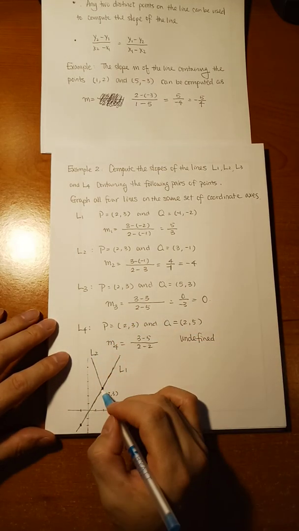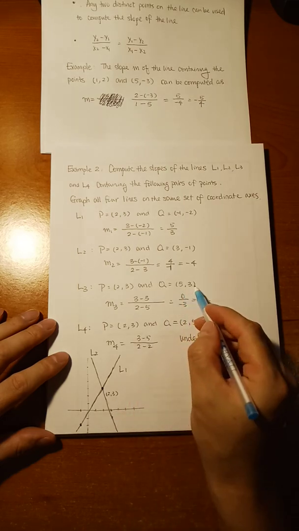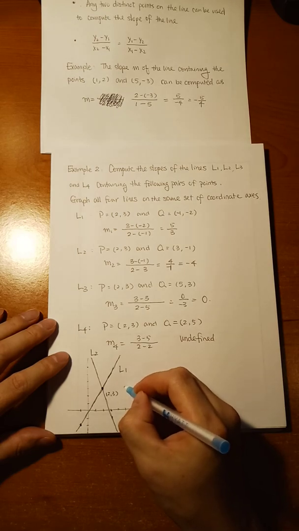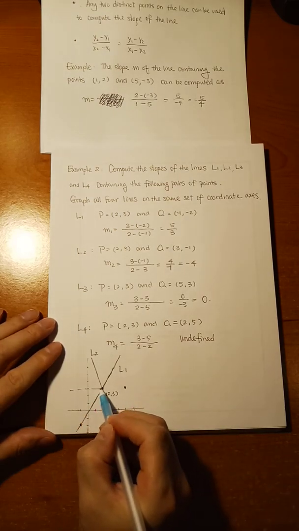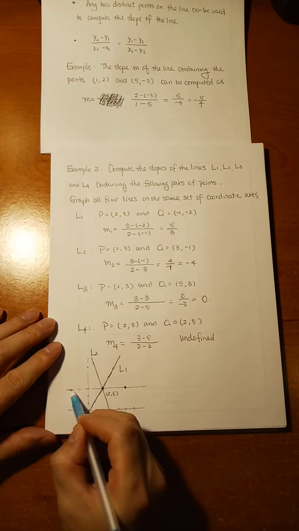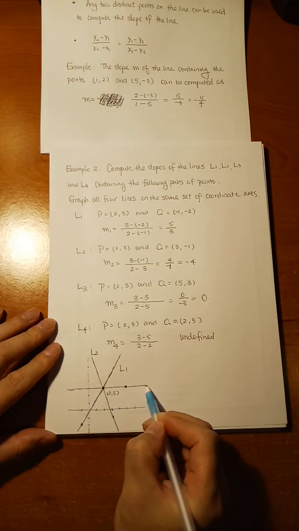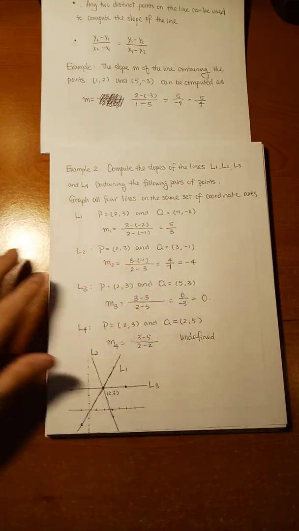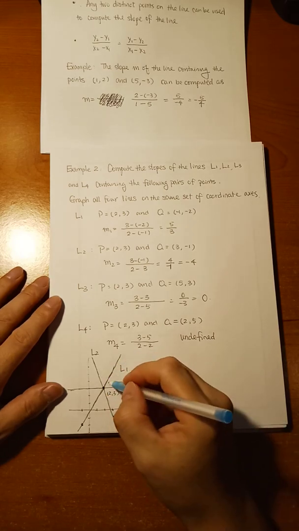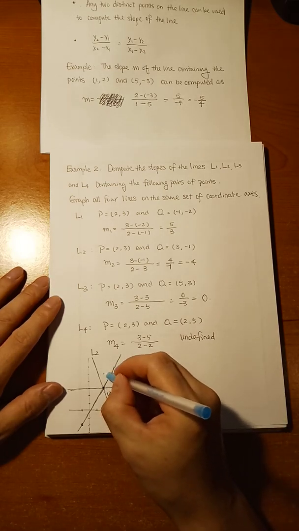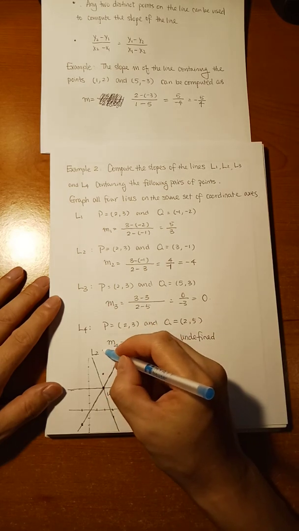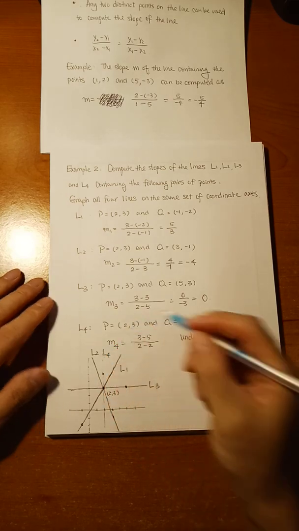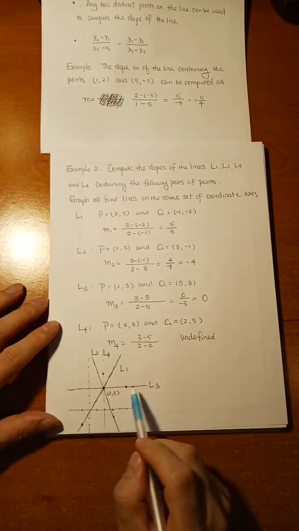L3. L3 is 2, 3. This is 2, 3. 5, 3. Here's 5, 3. 1, 2, 3, 4, 5. 5, 3, the same height. Then L4: 2, 3, and 2, 5. 2, 3 is here. 2, 5: 1, 2, 3, 4, 5. 2, 5 is here. This is L4. You can see that L3 is horizontal.